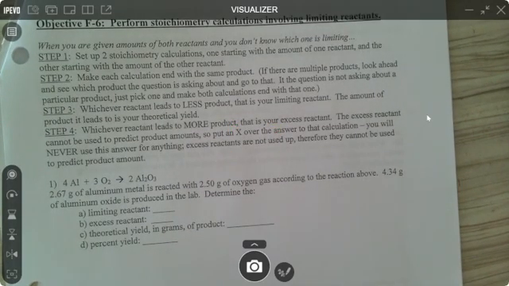2.67 grams of aluminum metal is reacted with 2.50 grams of oxygen gas, according to the reaction above. I'm not telling you which one's the limiting reactant. 4.34 grams of aluminum oxide is produced in the lab, okay?